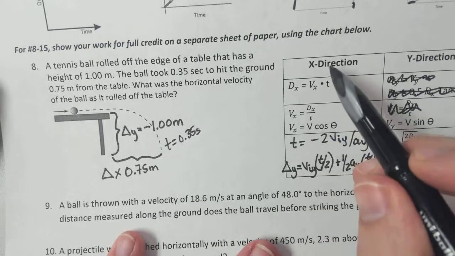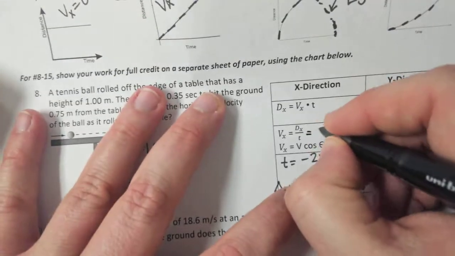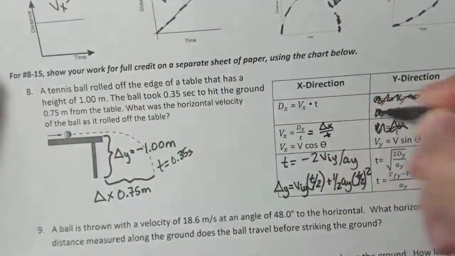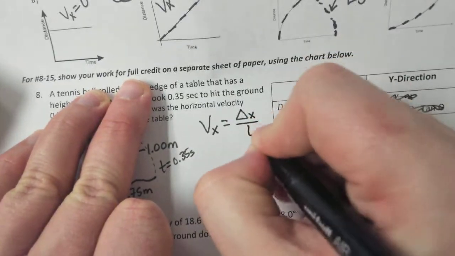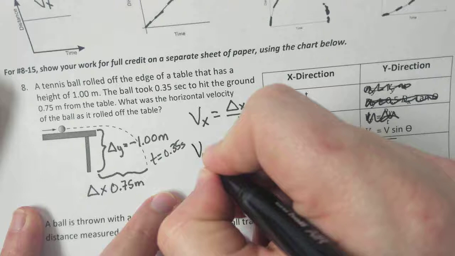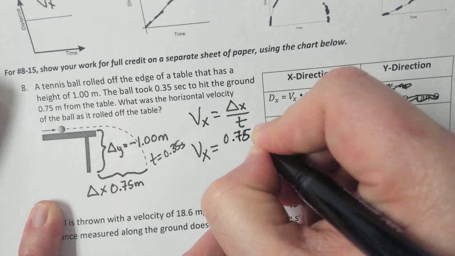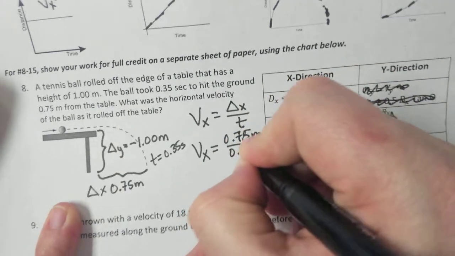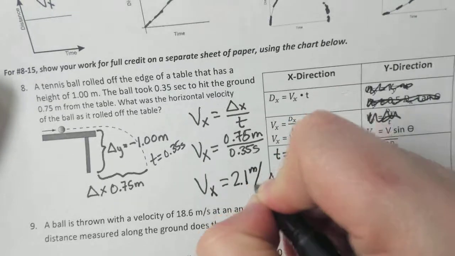So we go in the x direction. The horizontal Vx is delta x over t. So we're going to say Vx is delta x divided by t. So Vx is going to be 0.75 meters divided by 0.35 seconds, and that gives you Vx equal to 2.1 meters per second.